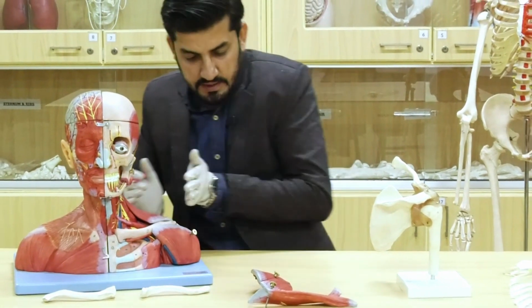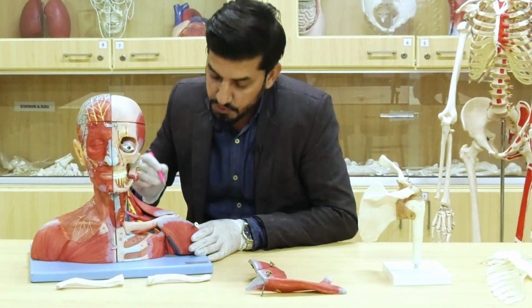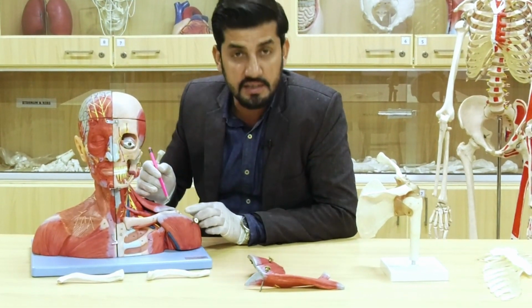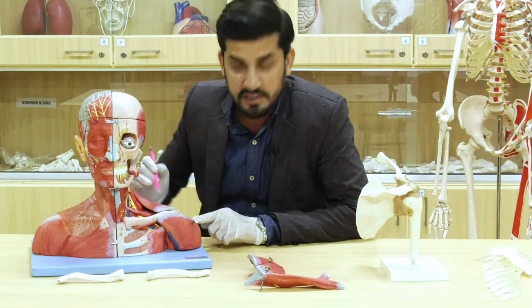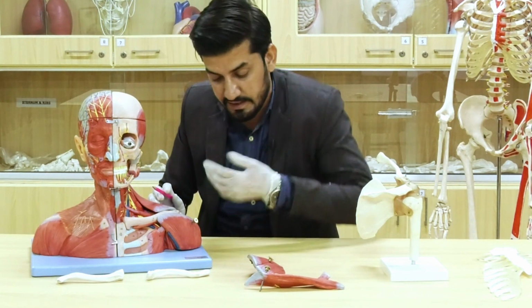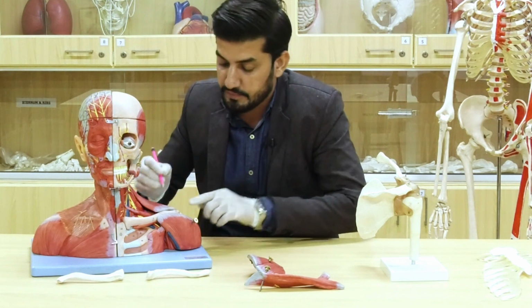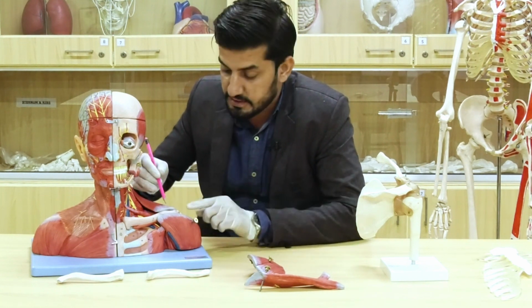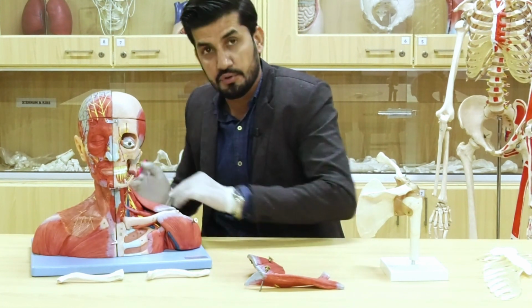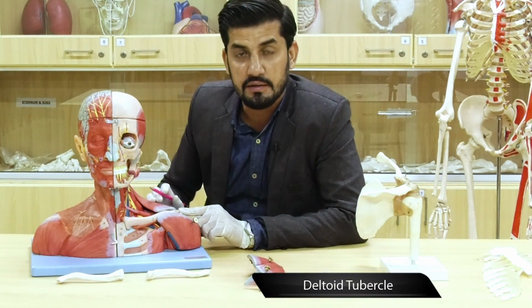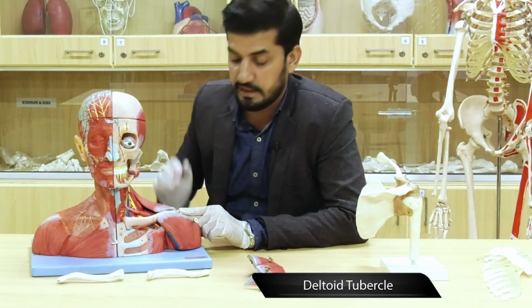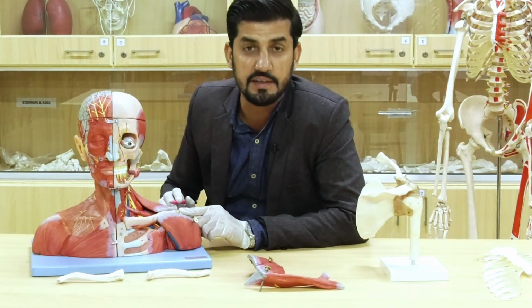Now coming toward the lateral aspect, the acromial end has the superior surface, which is quite subcutaneous, then the inferior surface, and it has two borders, the anterior one and the posterior border. The anterior border has the deltoid tubercle, the name itself indicating it gives origin to the deltoid muscle.